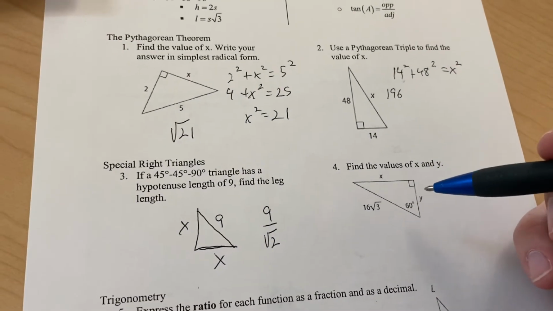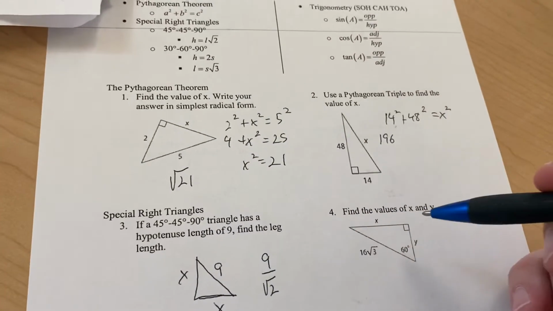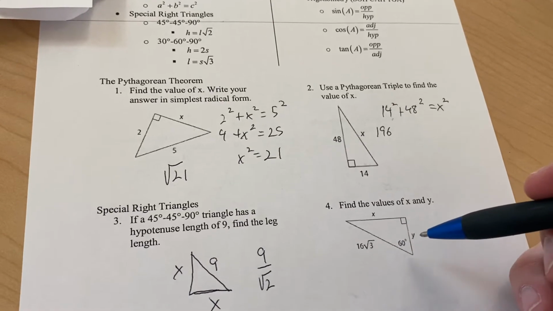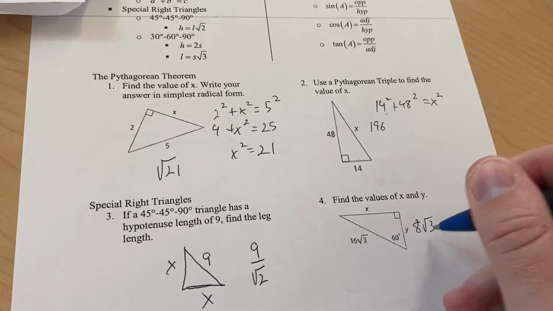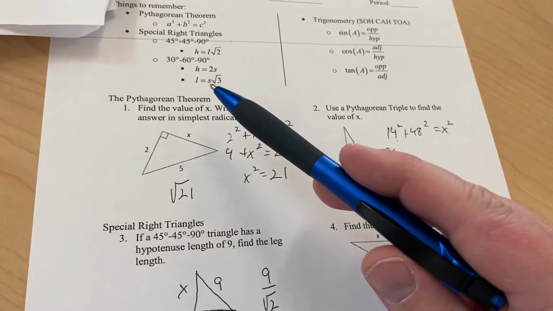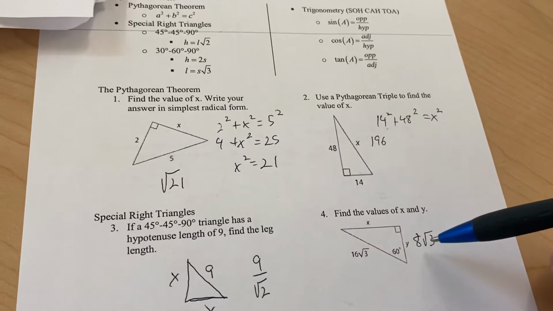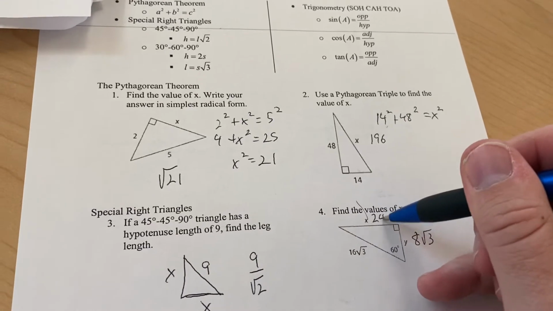Find the values of x and y. Again, this is a 30-60-90. The hypotenuse is twice the short side. So this short side over here, y, should be 8 square root of 3, because we're just dividing by 2. And then the short side times the square root of 3 equals the long side. So we multiply 8 square root of 3 by the square root of 3. So this one over here is going to be 24.